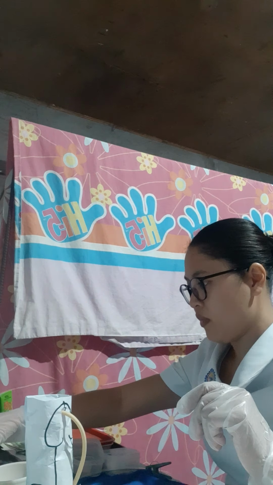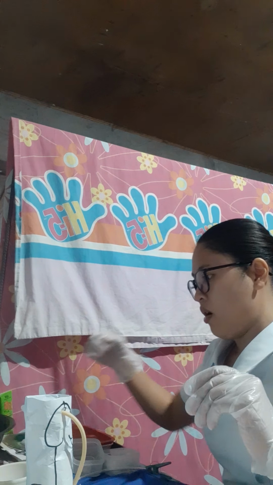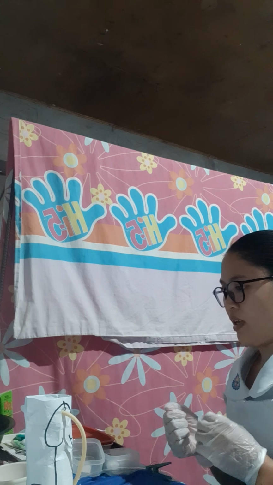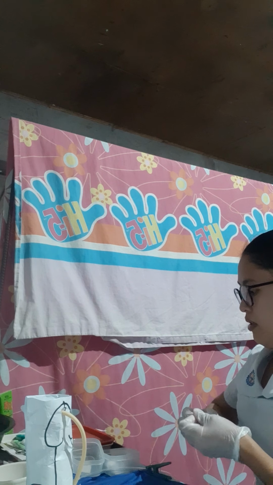Next, remove gloves and additional PPE if used, then perform hand hygiene.